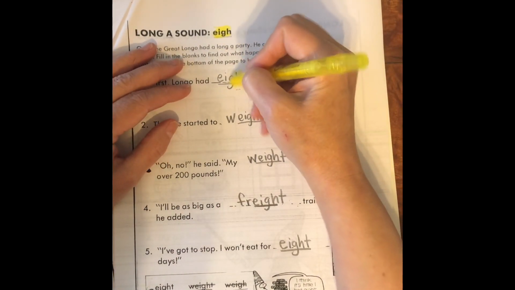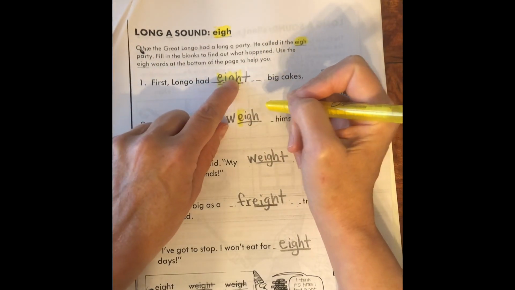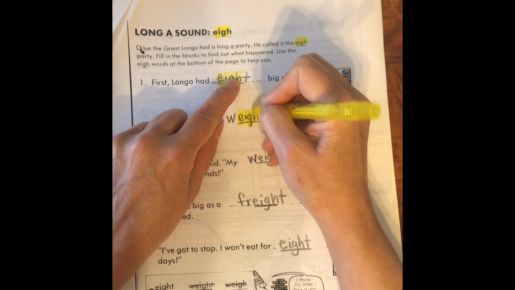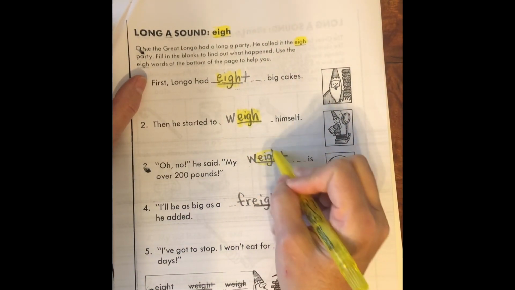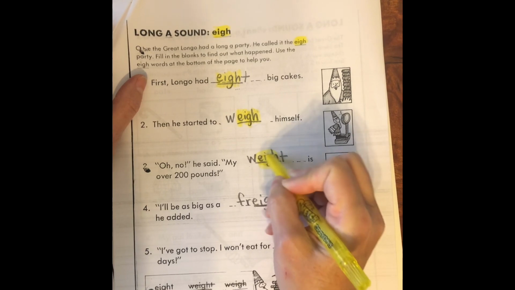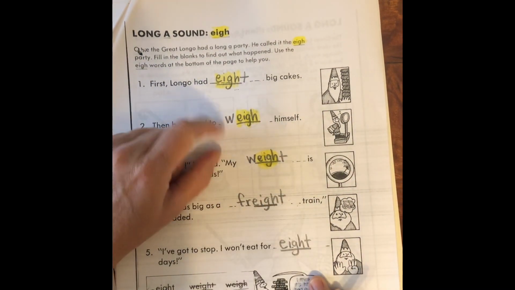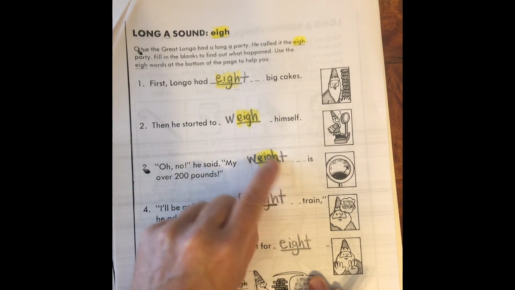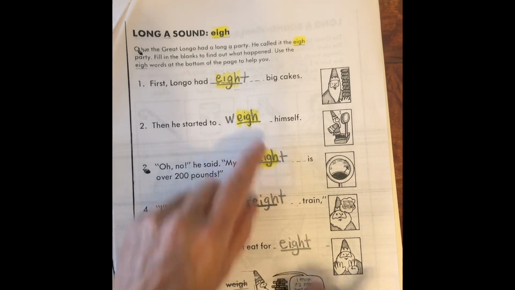Okay, so go back and read these, and then you can go back and challenge yourself to find the A pattern in each word. Sometimes at the beginning, sometimes at the end, and then sometimes you're going to find it in the middle, right? So we're finding it at the beginning of the word in 8, in the middle of the word in weight, and then at the end of the word in weigh. Okay?